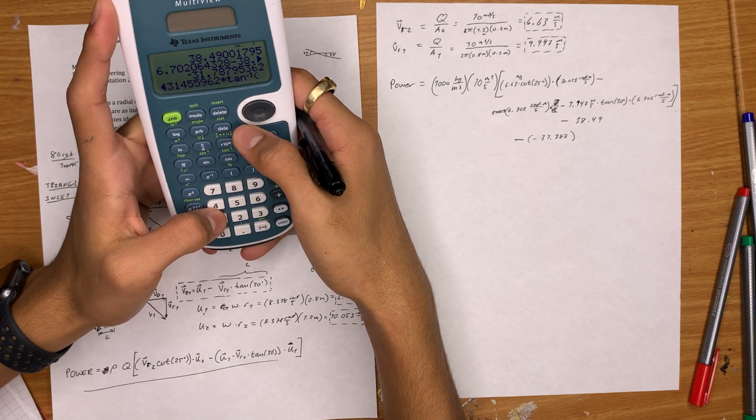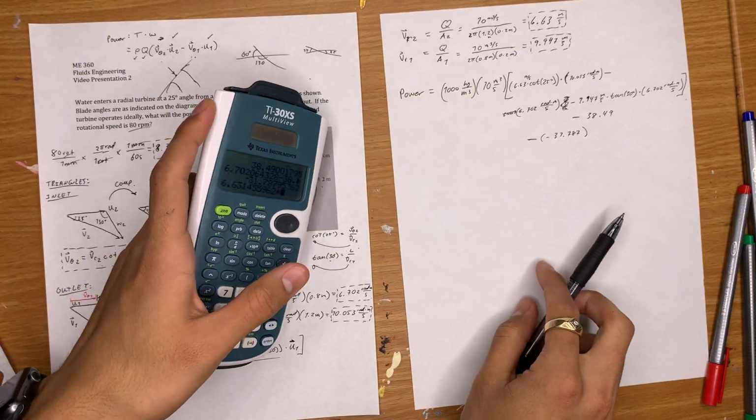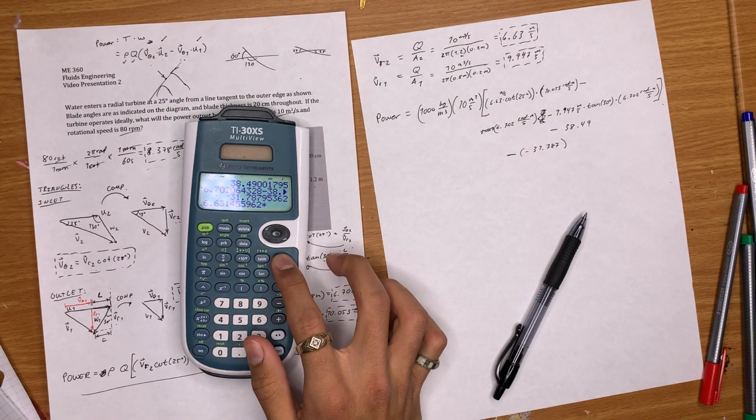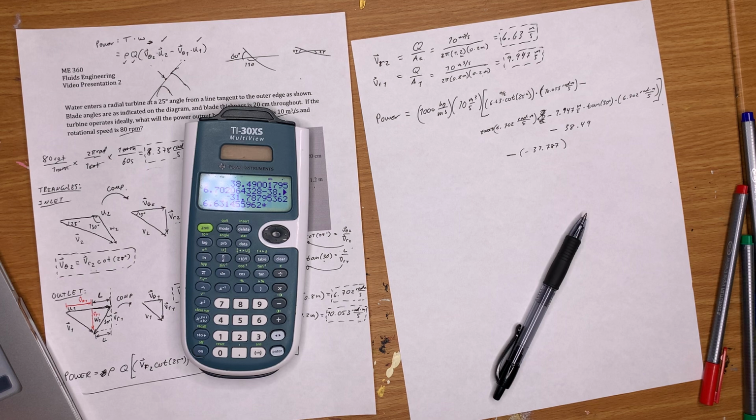That's arctangent, snap. One second while I calculate this, using my computer, since my phone is not available because I'm recording with it. Cotangent.